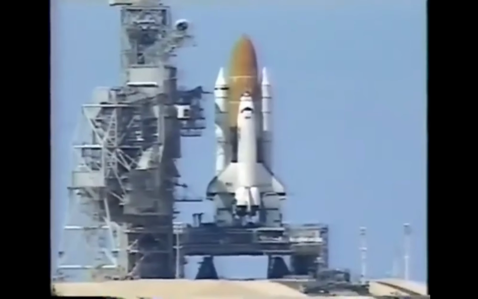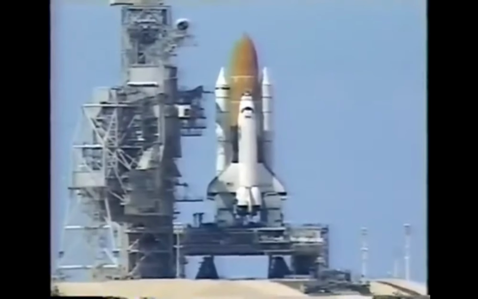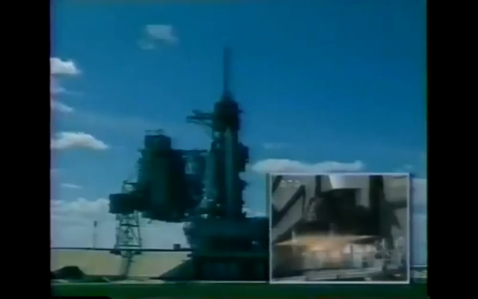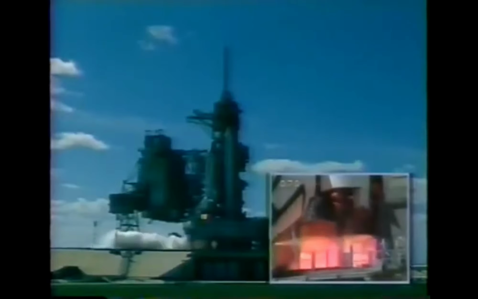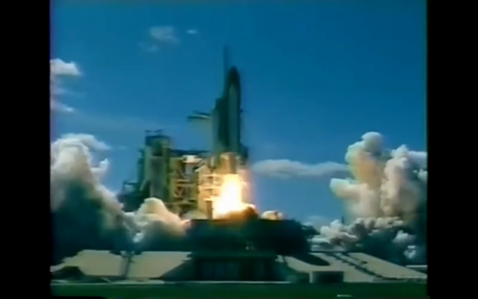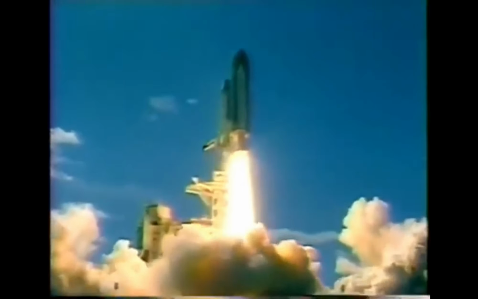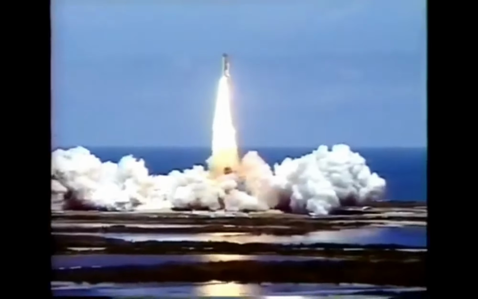20. Firing chain is armed. Sound suppression water system activated. Range safety systems armed. 10, 9, 8, 7. Ignition sequence start. 5, 4, 3, 2, 1. And liftoff of Space Shuttle Columbia with the Microgravity Science Laboratory, our research bridge to the space benefits of tomorrow.